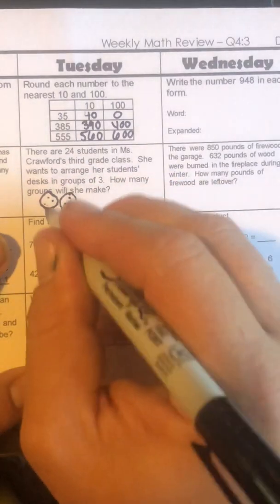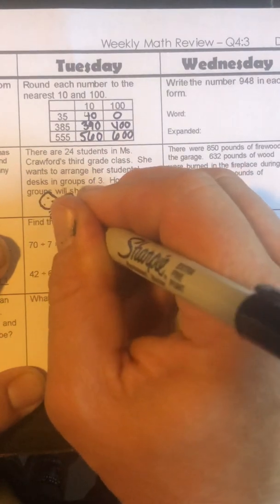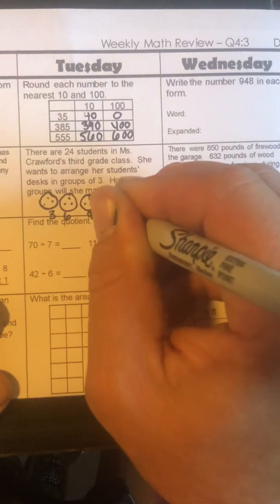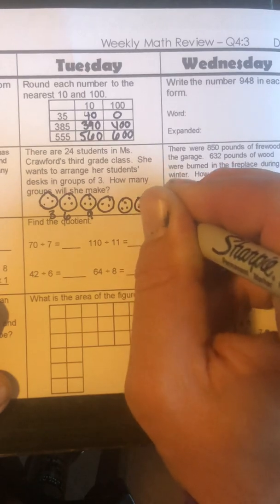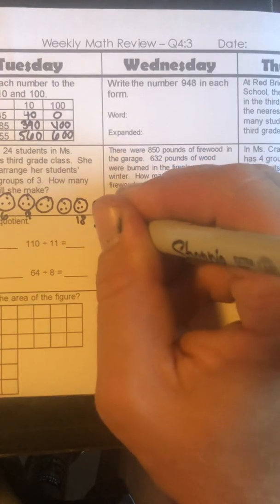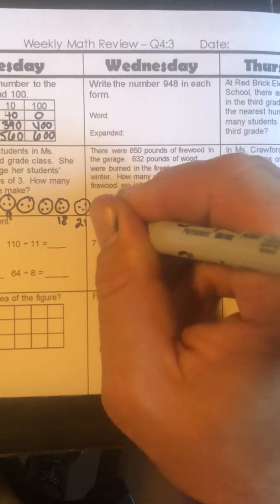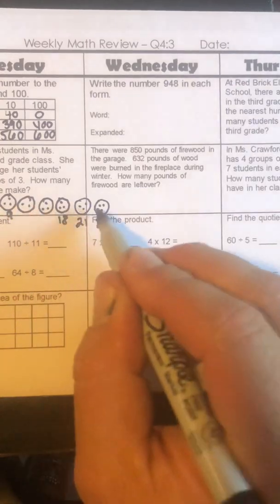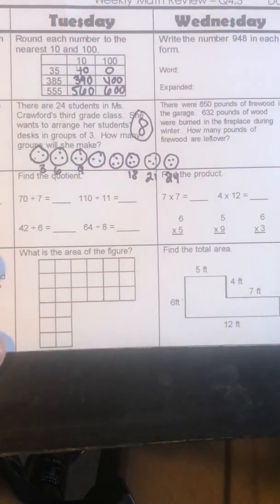Now, you don't want to get confused here or lose track of how many dots. So 3, 6, 9, 12, 15, 18, 21, and I'm going all the way up to 24. 1, 2, 3, so that's 24. And then how many groups did I make? 1, 2, 3, 4, 5, 6, 7, 8. The answer is 8.